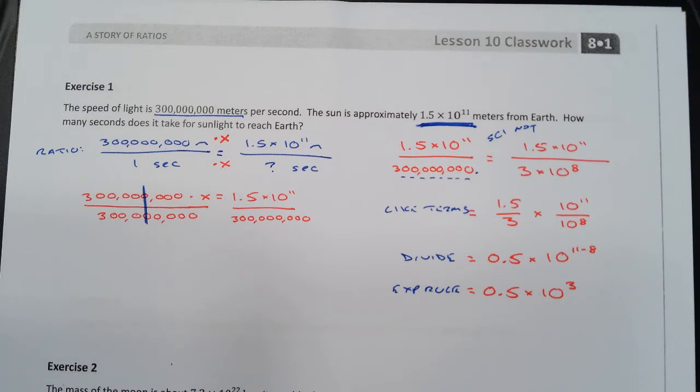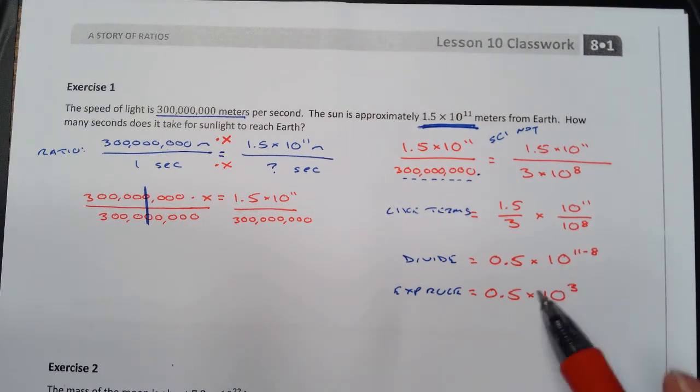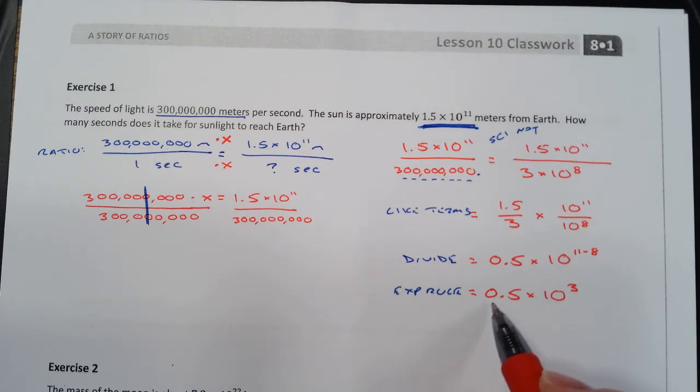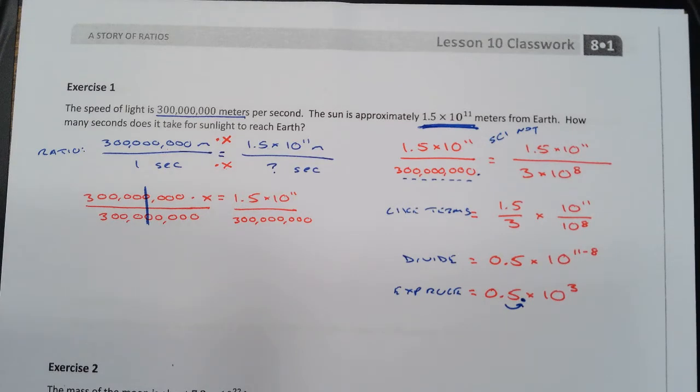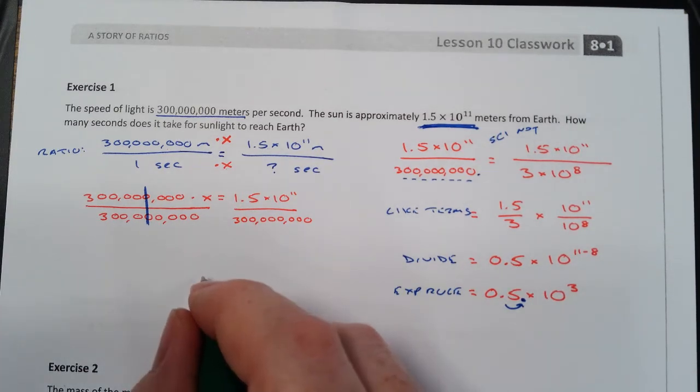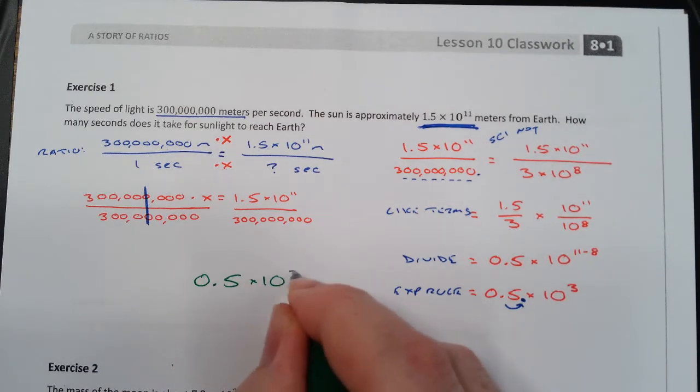In fact, it's not in scientific notation. It doesn't meet rule number 1. This has to be 1 or more and less than 10. That's a 0. It has to be at least a 1. So let's move the decimal 1 spot to be right there. Now let's look at this real fast. I'm going to write it over here. We have 0.5 times 10 to the third.